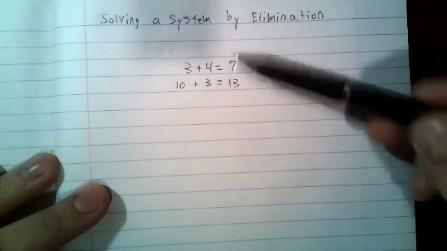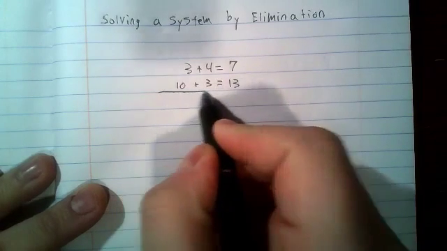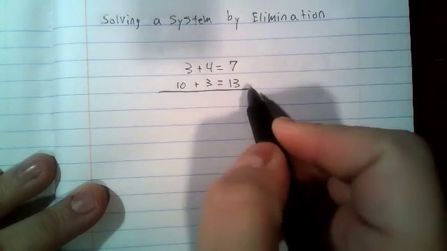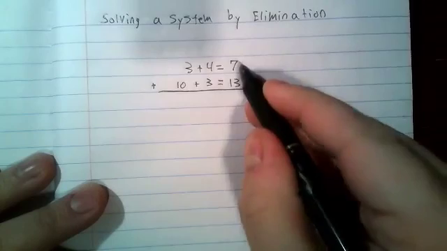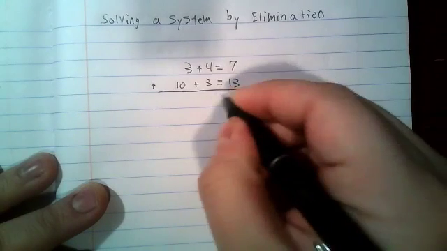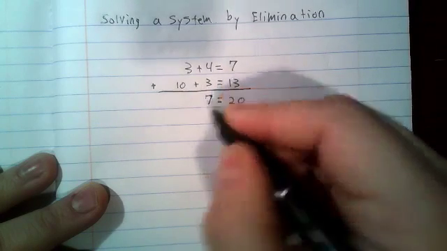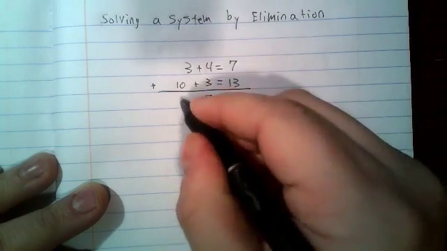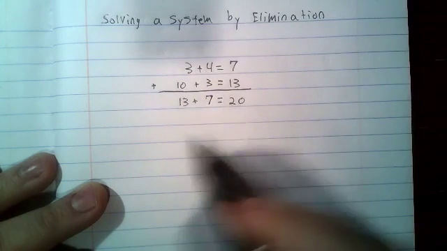And one really cool thing that I can do with these two statements is, since they're both true, watch what happens when I add them together. 7 plus 13 is 20. 4 plus 3 is 7. And 3 plus 10 is 13. I get another true statement.